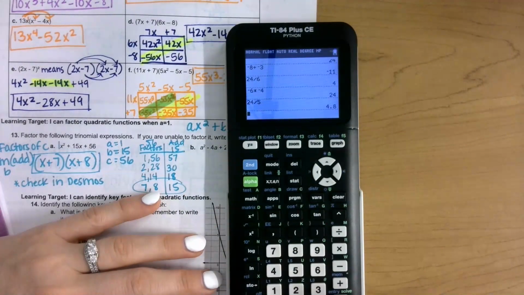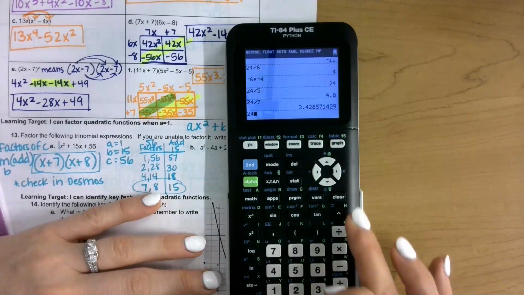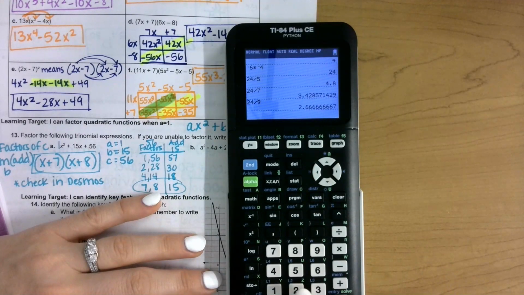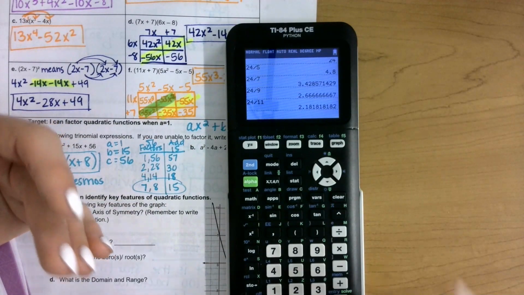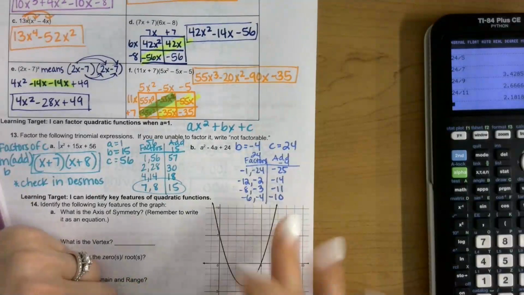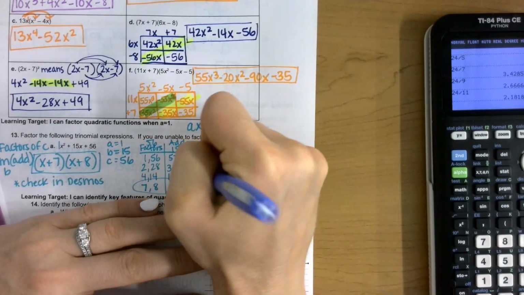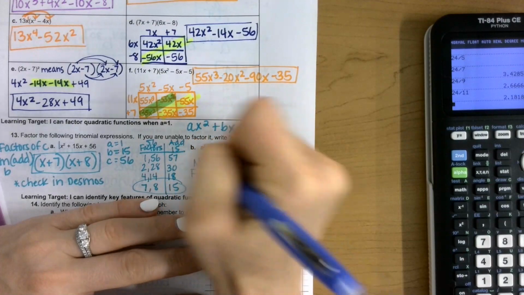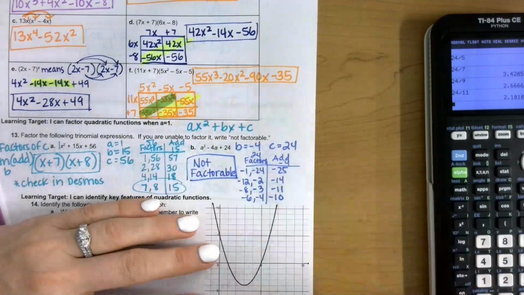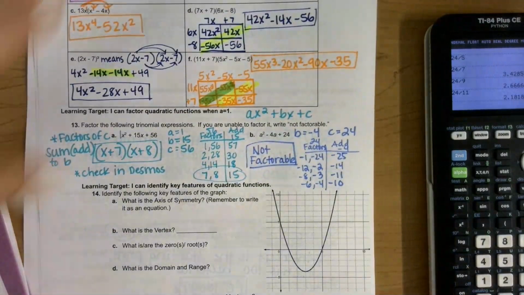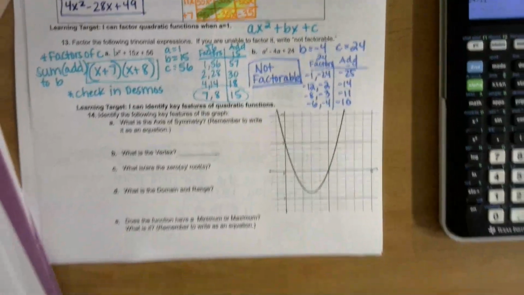24 divided by 5? Nope. 24 divided by 7, no. 24 divided by 9, 24 divided by 11. I don't think I'm going to come up with any more options. Nothing works. So if nothing works after you've tried everything, it's not factorable. Not every quadratic function is factorable. We can't always use that method.